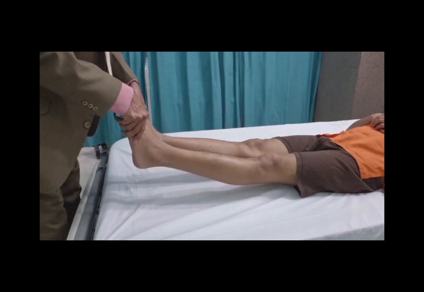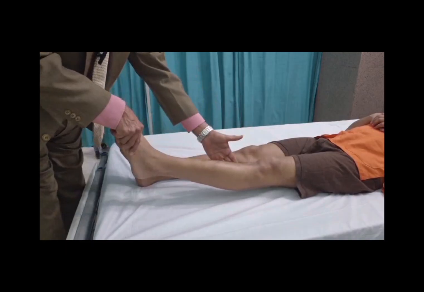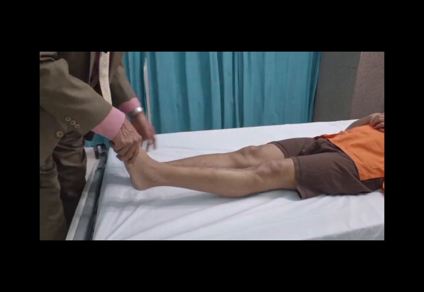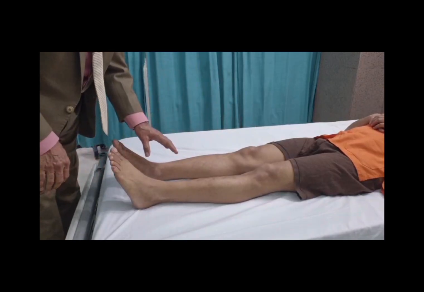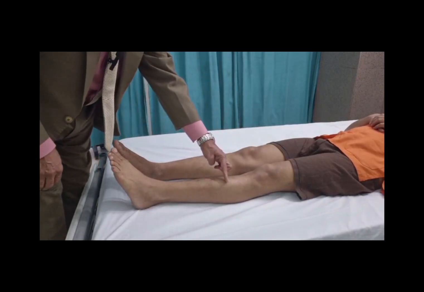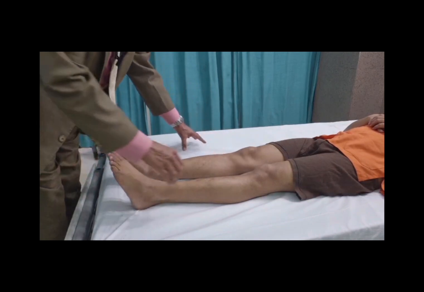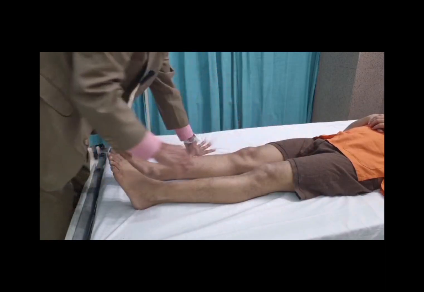Today we are going to start with the motor system and first of all the examination of the lower limbs. Keep them in the identical position and see the contours of the calf muscles and the thigh muscles. Second way is to take the girth of the muscle at the identical points on both sides and compare the two. You can take it over the calf muscles and over the thigh as well.